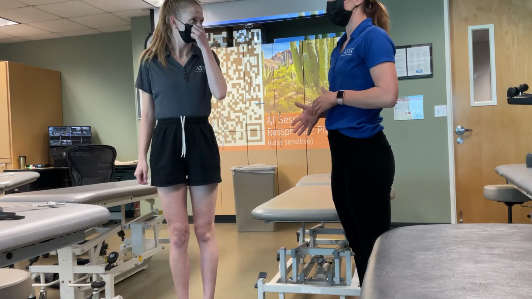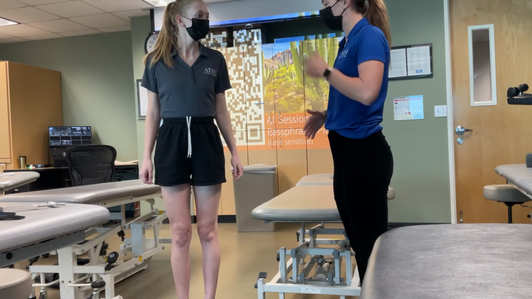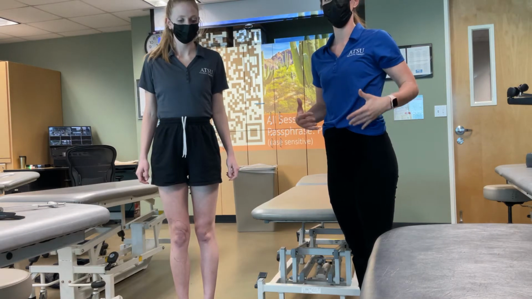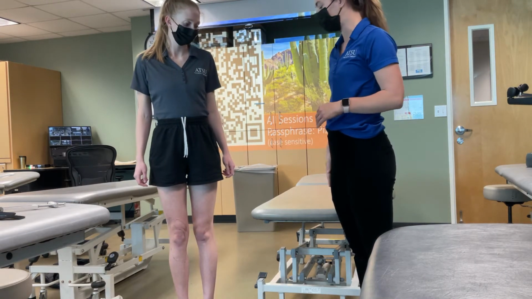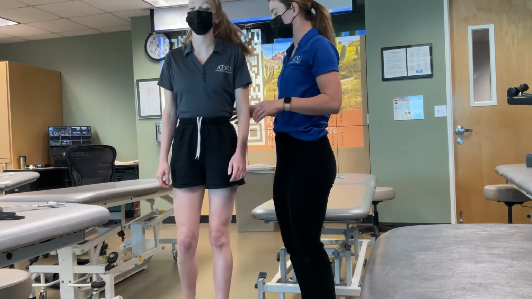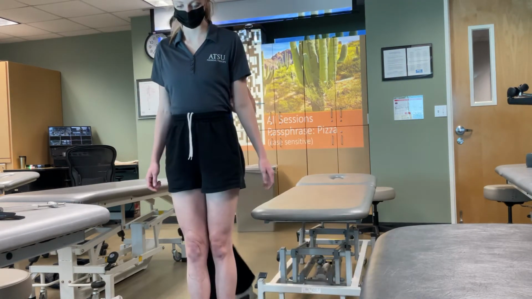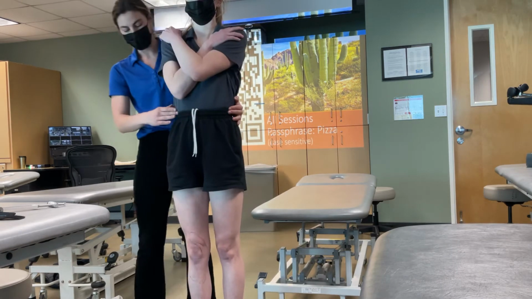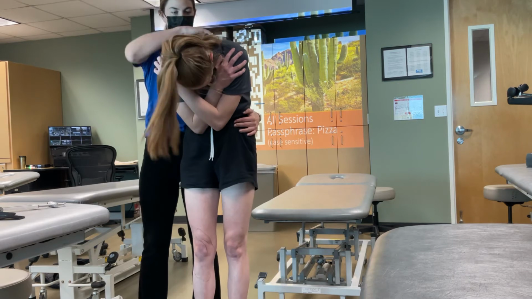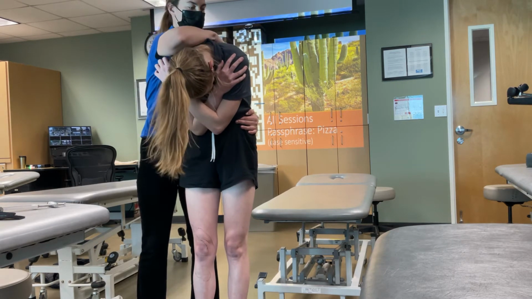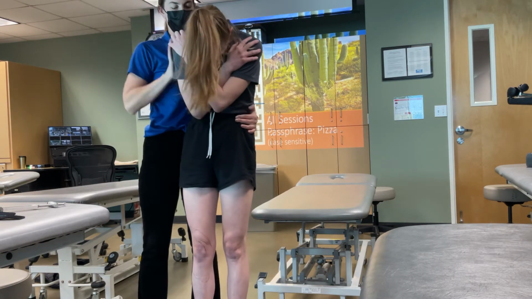So now we're going to do some active range of motion with some overpressure. So this is a clearing test. Typically we do this above and below the injury. Today we're just looking at the whole lower extremity, so I'll do all of them. So we'll start with the lumbar spine. I'm going to have you cross your arms for me, and then think about bringing your chin to your belly button. Good, about right there. Awesome. Any pain? Nope. Good. Any pain with that? Nope.